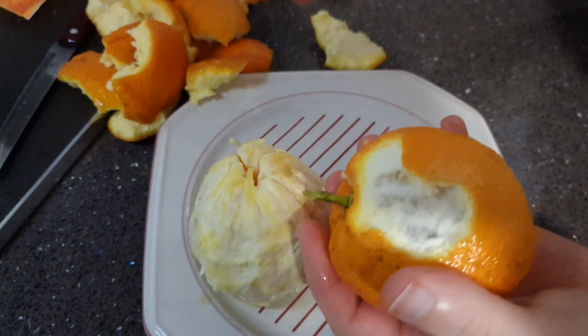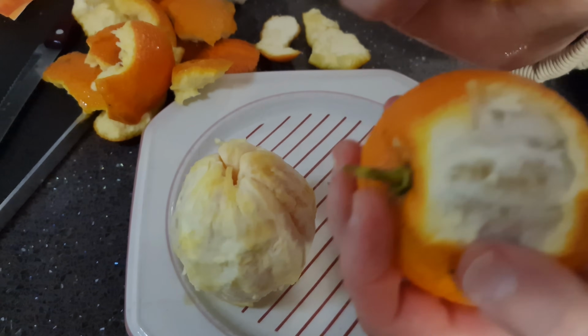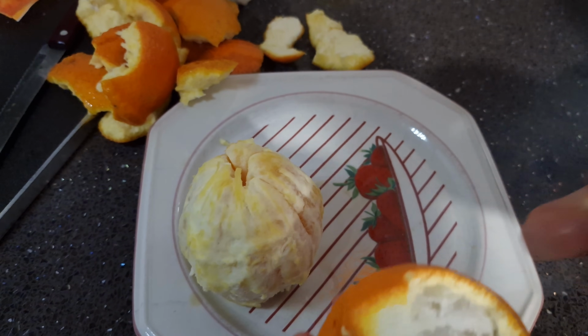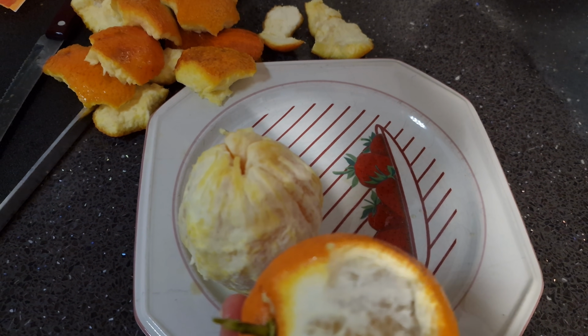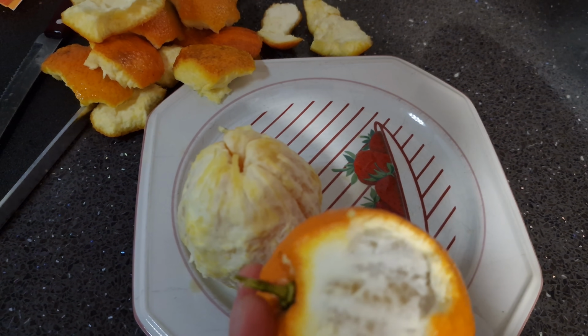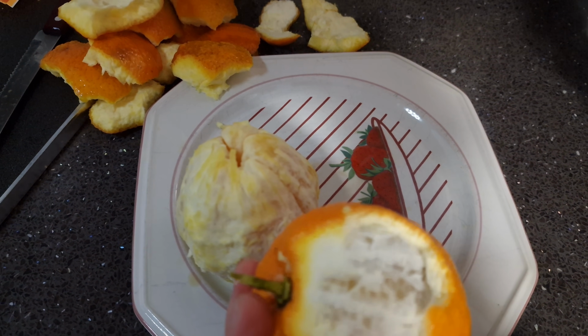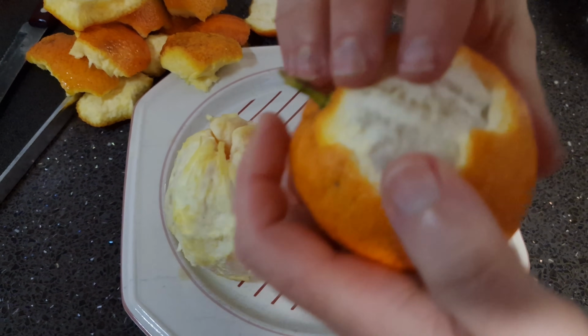So here the skin isn't quite as thick, which is interesting. It really has a different smell, a bit. It smells like a stronger smell of orange. It really has a lemon hint on it. I'm getting orange on my sleeves.